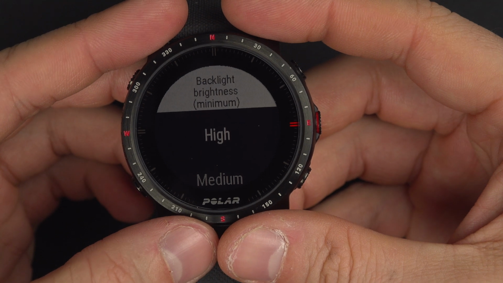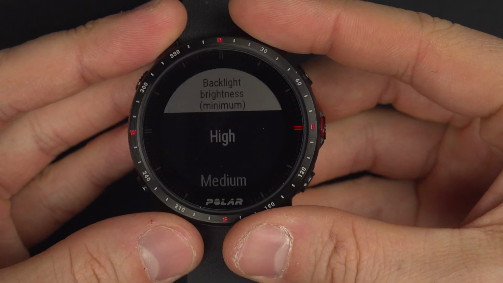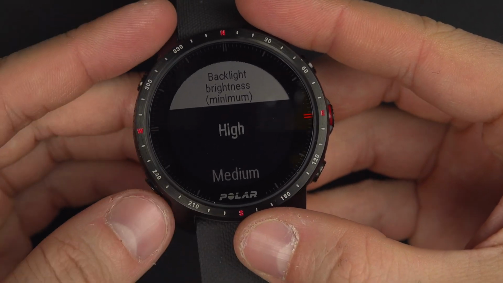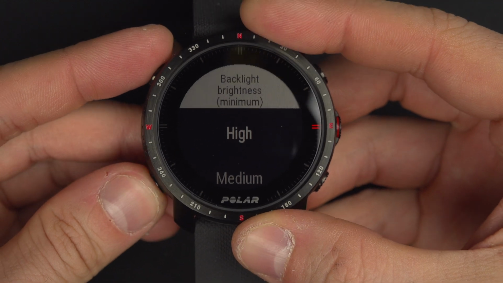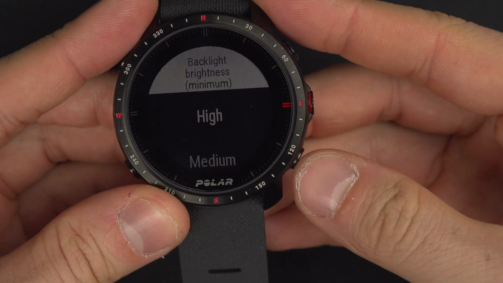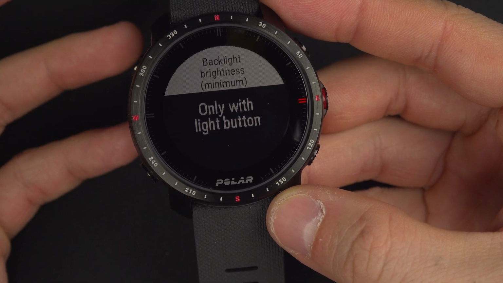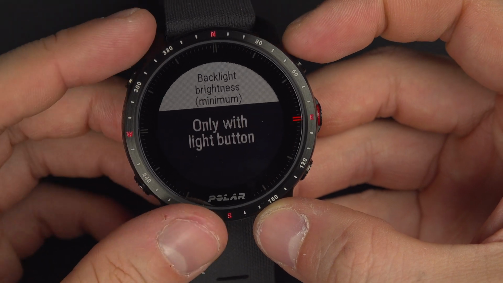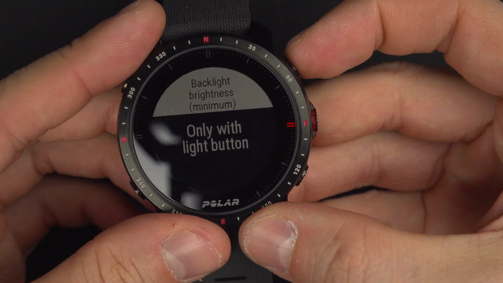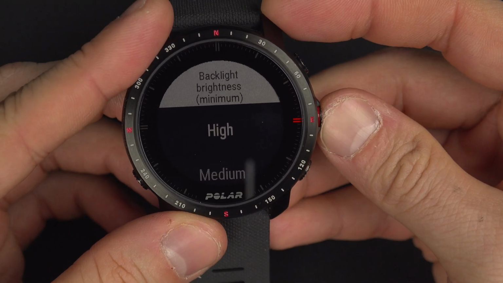Now, if you don't want the backlight to turn on when you move the watch, you have two options, and it's quite silly. The first option is to select only with light button, but it has the inconvenience that you will need to press it every time you want to use the watch and have the backlight. So I recommend to keep it at high, medium, or low.